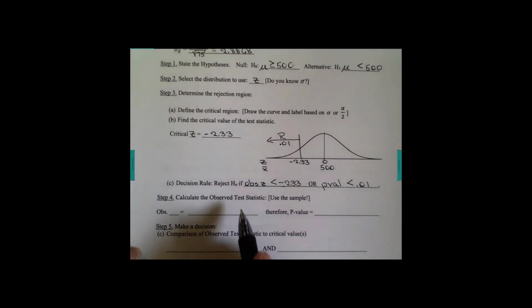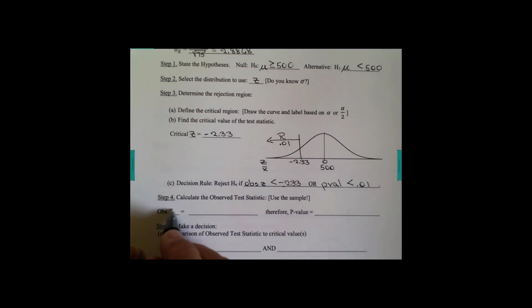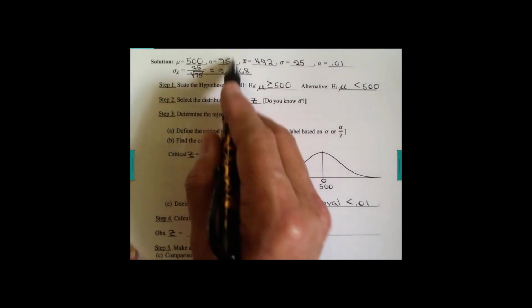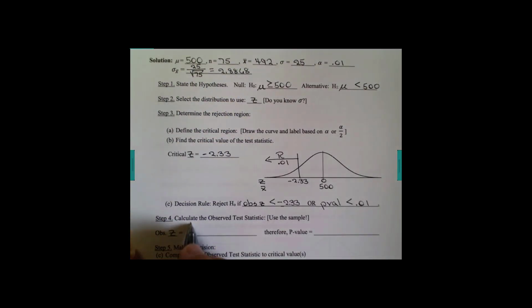Okay, so let's look at the observed test statistic. This is the observed value for Z, isn't it? So where do we find it? Well, we have to calculate it, and we have to use the sample that we took. We took a sample of 75, and we got a sample mean of 492, didn't we? So we'll subtract that old comparison mean, and we'll divide by the standard deviation that we calculated, and we come up with where our test statistic is going to fall.